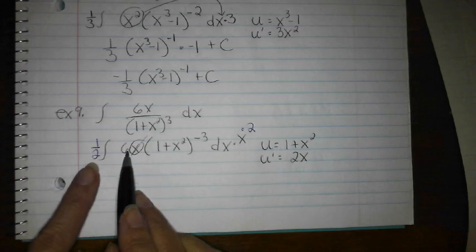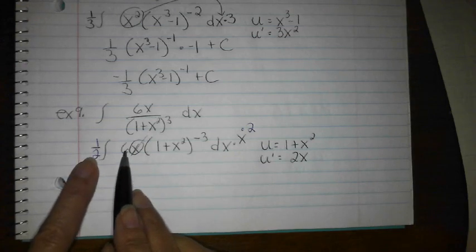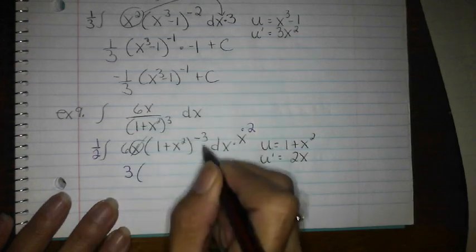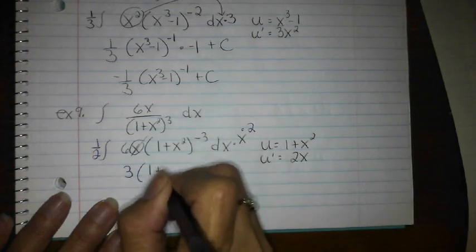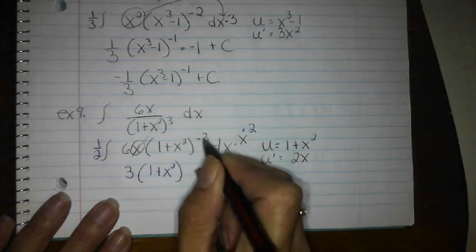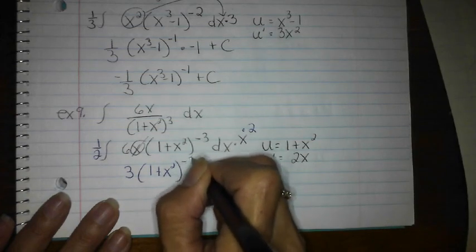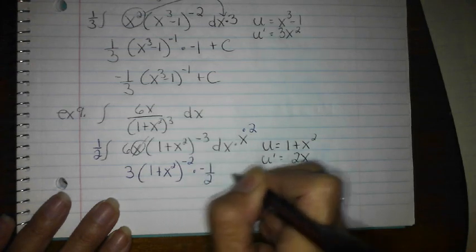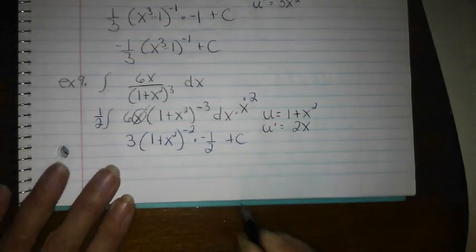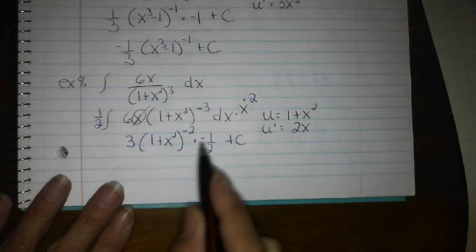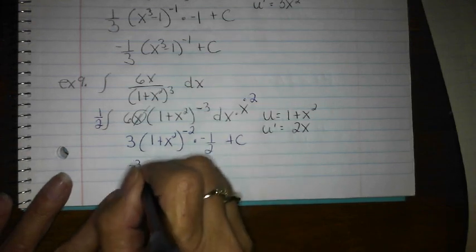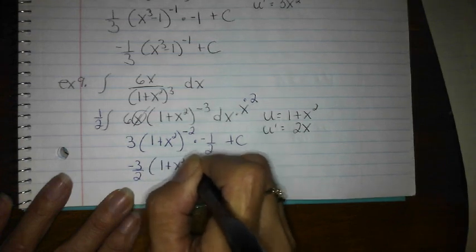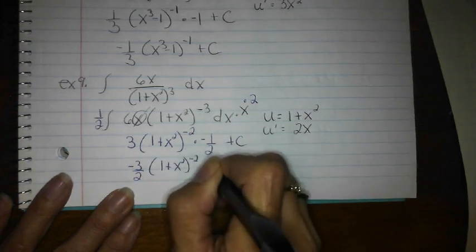I've got 2 multipliers though that are carrying along, a 1/2 and a 6. So that's a 3 that's going to carry along. And now a power rule on that. So adding 1 would give me a negative 2. The reciprocal of negative 2 is negative 1/2 plus c. So letting the 3 find the negative 1/2, I'll have a negative 3/2 times 1 plus x squared to the negative 2 plus c.